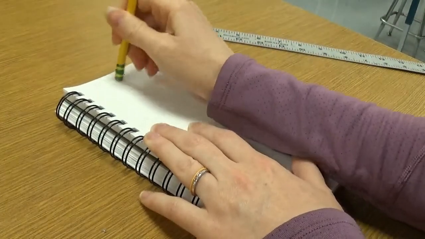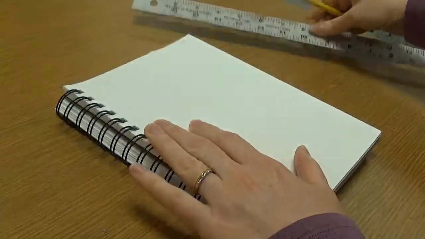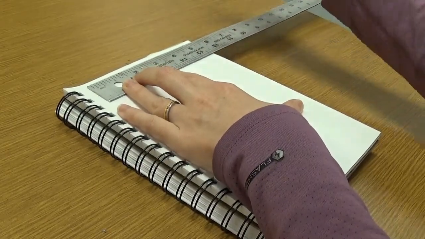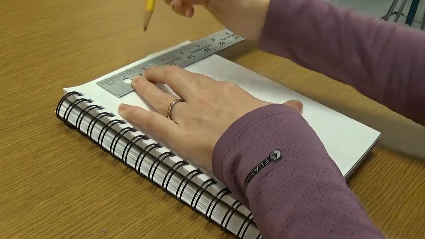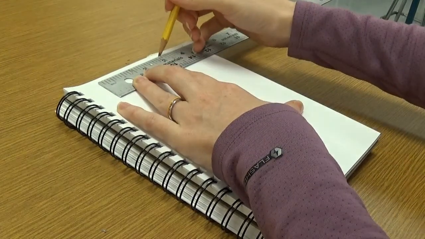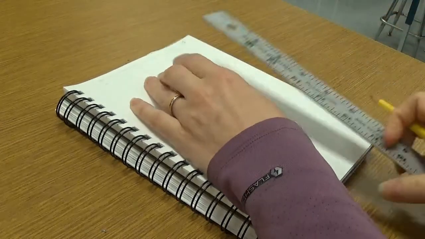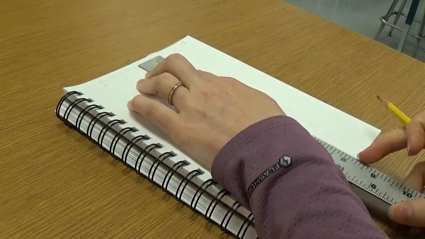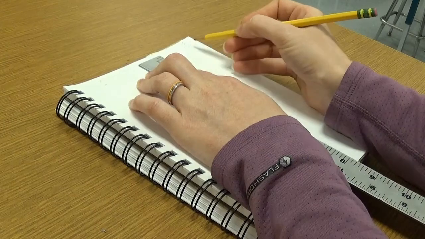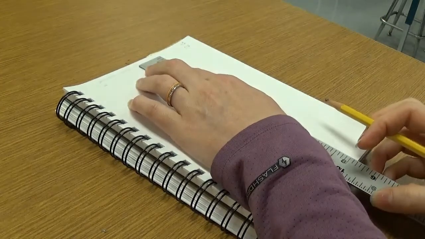Okay, so we've got that math problem here. If I make my bounding box 3 inches wide, then I need to make it 6 inches long, because 3 by 6 is equal to 1 by 2.